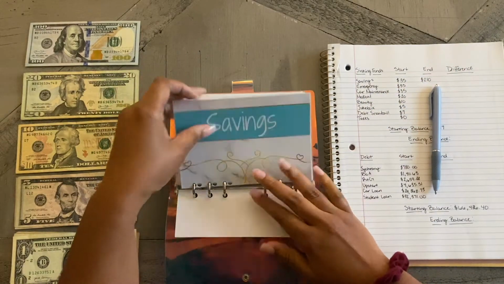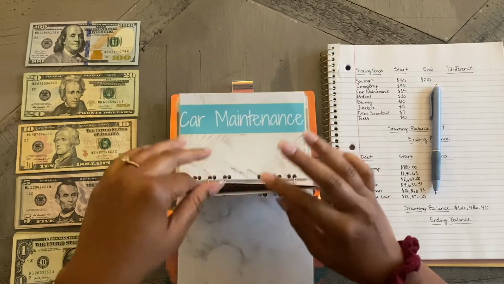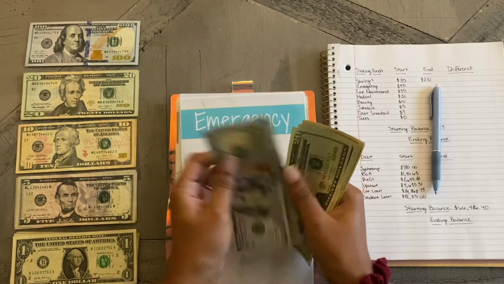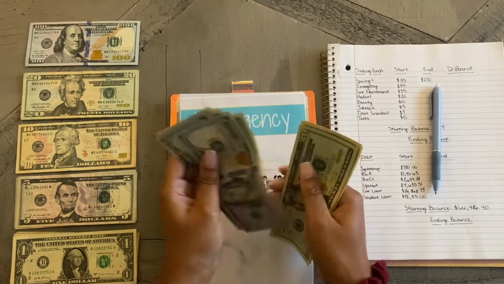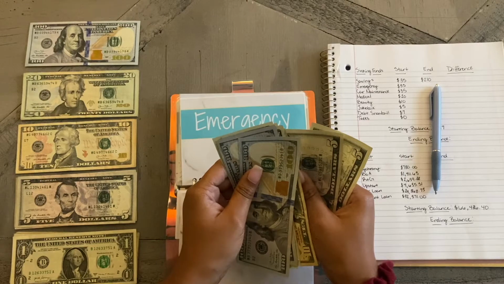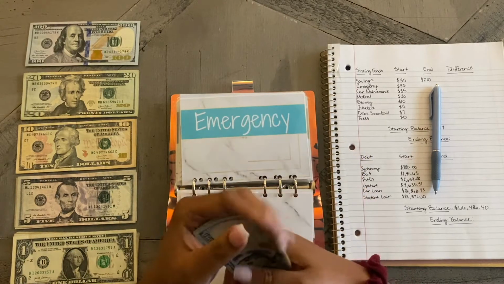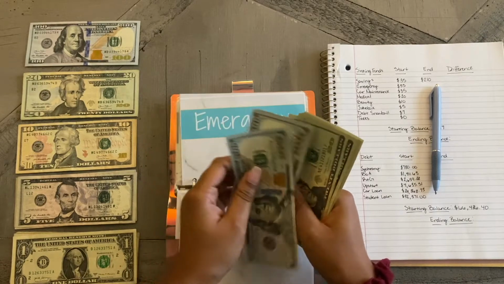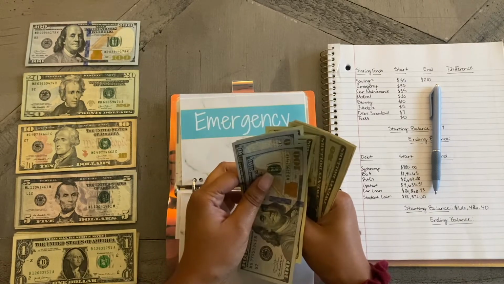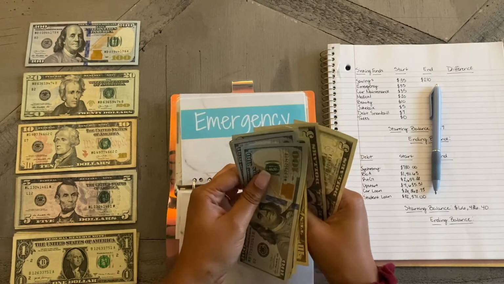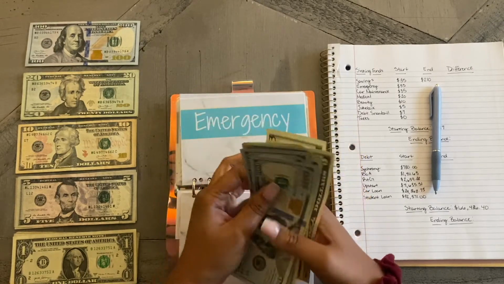Alrighty. Emergency. I have 100, 200, 20, 40, 60, 80, 90, 100. I'm sorry, let me count that again. Y'all, me and this counting, I'll be struggling. So 100, 200, 220, 240, 260, 280, 290, 300, 305, 310.